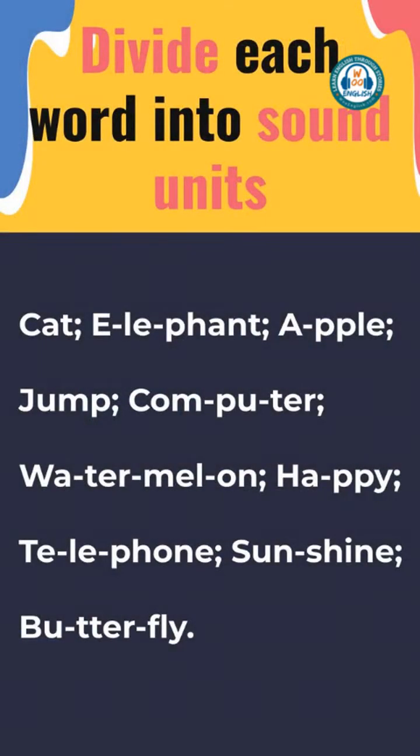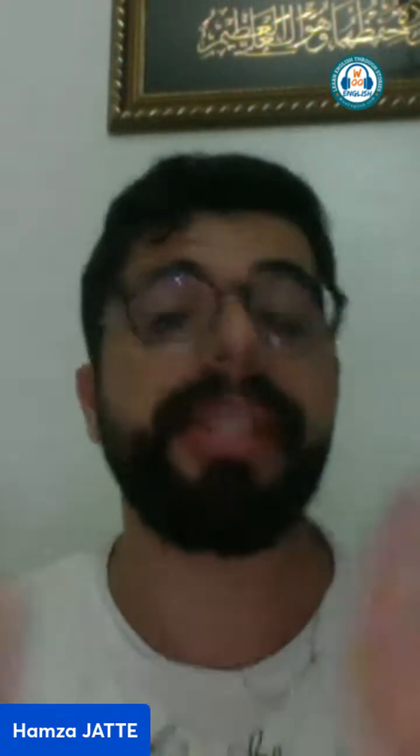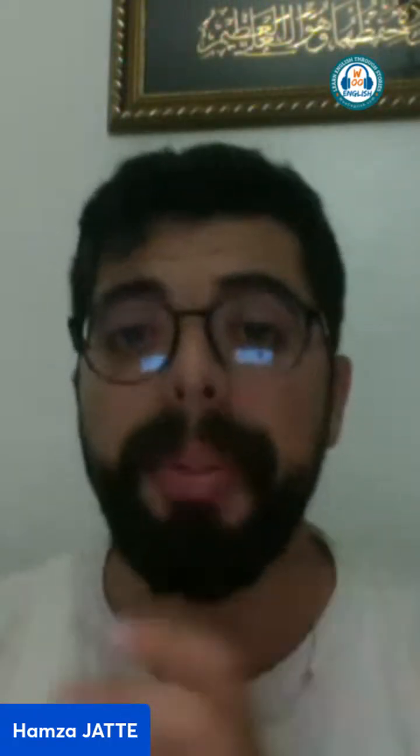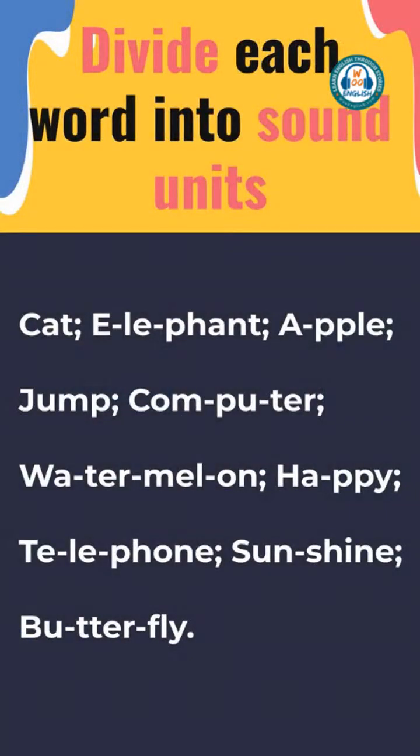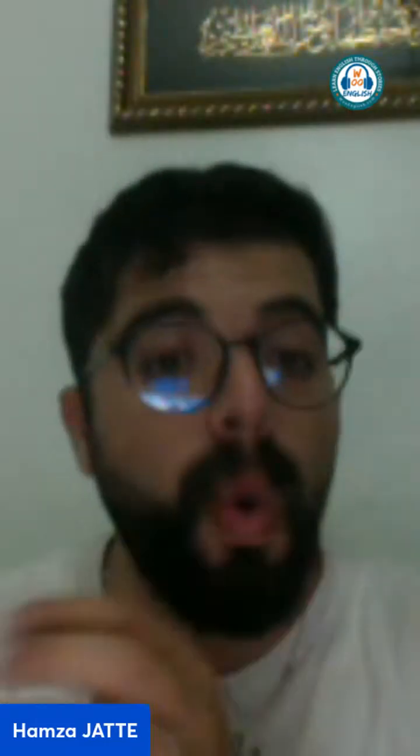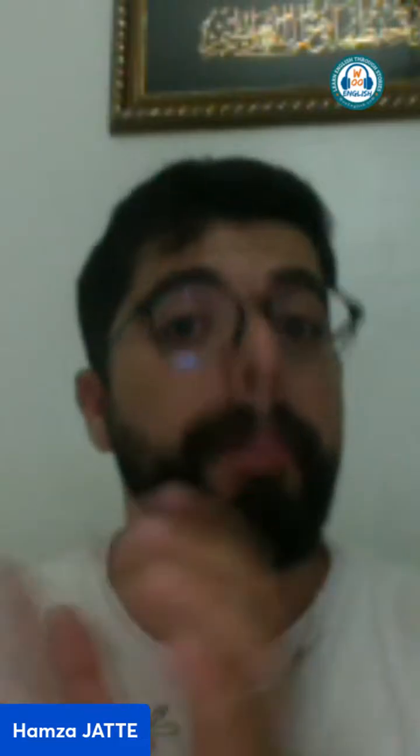Let's take the next word, which is computer, if I'm not mistaken. The word computer can be divided into three, right? You can see that I can fit three claps inside of computer. So computer has three chunks. Watermelon. The word watermelon has one, two, three, four chunks. All right.